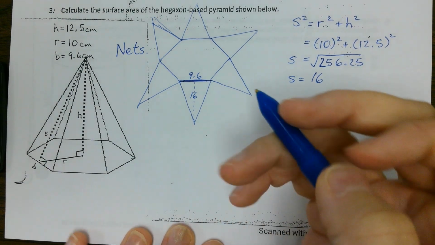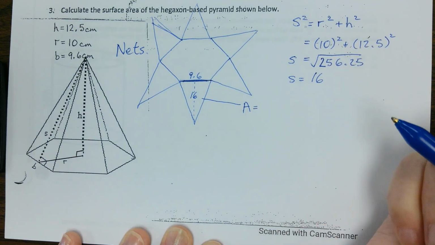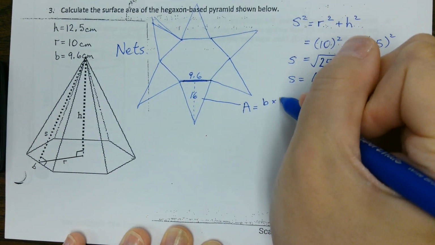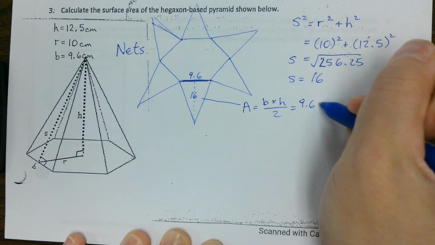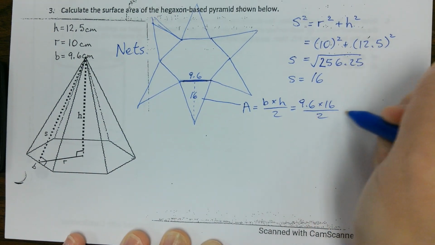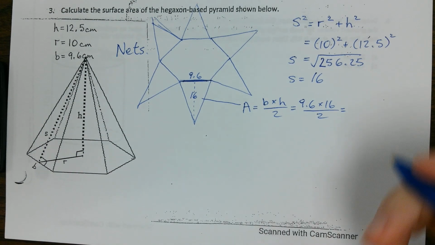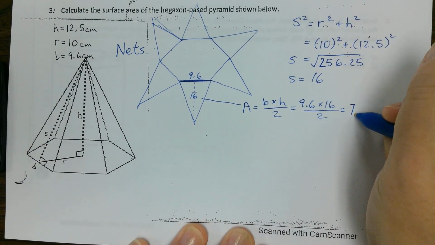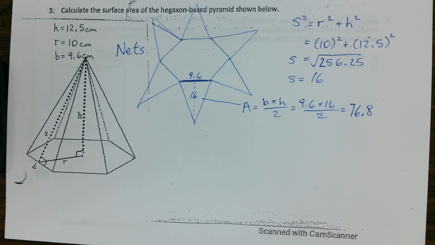Okay, so how do I calculate the area of this? Base times height divided by 2. So base is 9.6, height is 16, divided by 2. 9.6 times 16 divided by 2, I get 76.8. What am I going to do with this 76.8?